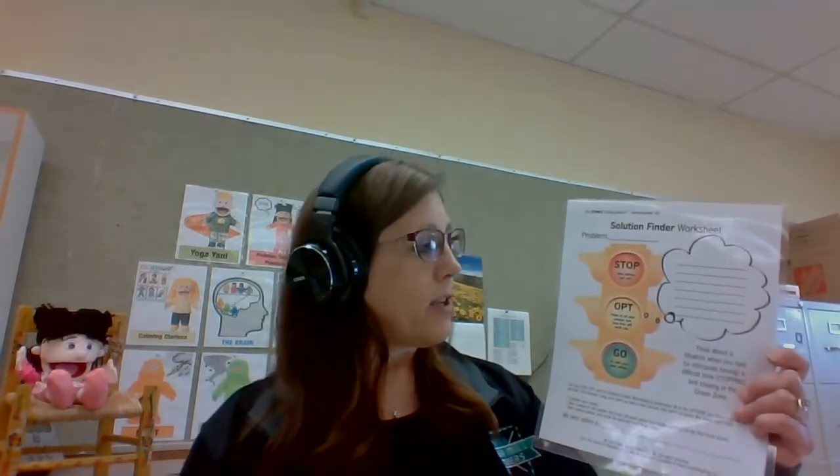But I have a problem solving worksheet, or problem solving steps, that I would like you guys to learn to help you when you're having problems. Okay? So if you'll notice in the picture, it looks like a traffic light. And this comes from the Zones of Regulation, which we've talked about, that model of conflict resolution and problem solving before. But there's three steps. The first step is stop. The second step is opt. And the third step is go. So we're going to talk about each of those steps.